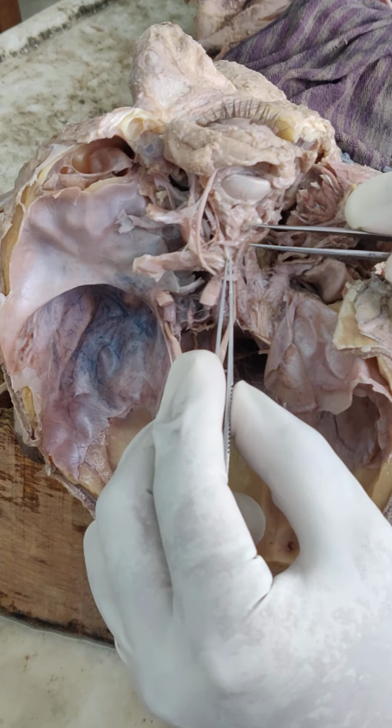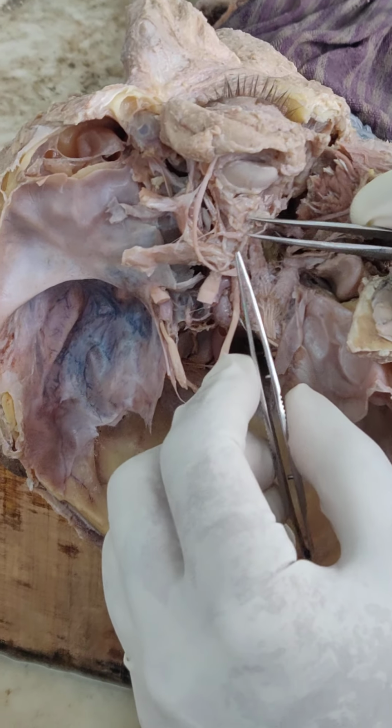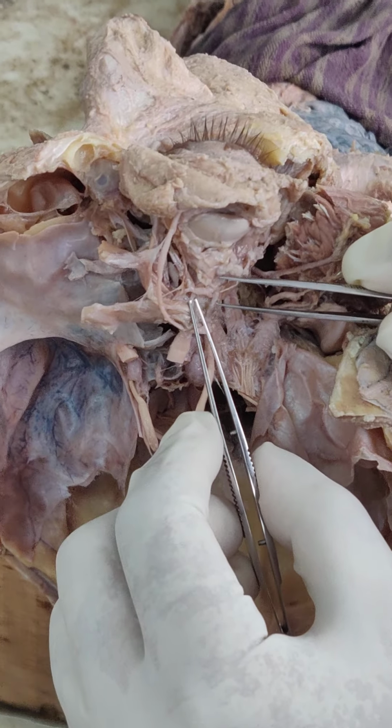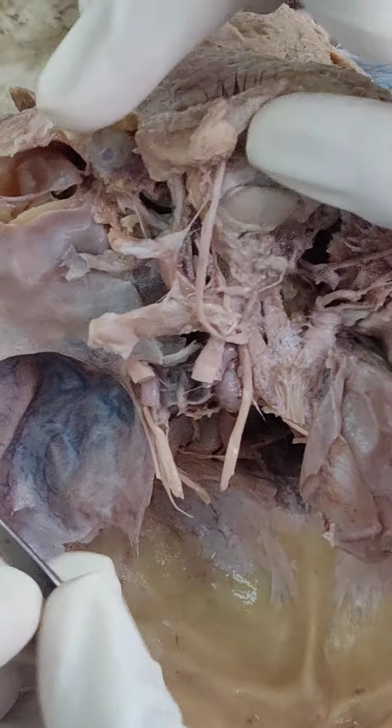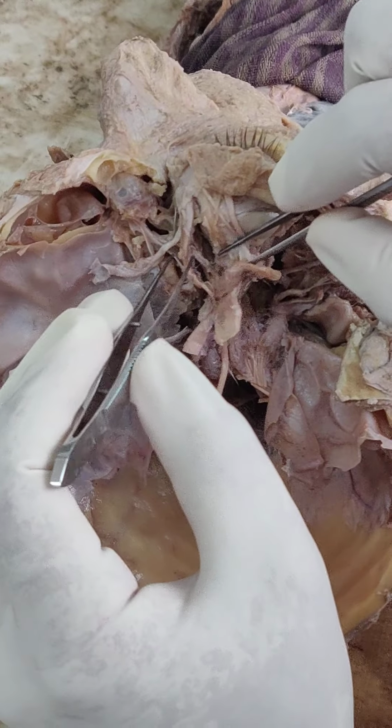This is the optic nerve, and just above it, the branch of the ophthalmic nerve called the nasociliary nerve crosses the optic nerve from lateral to medial side.